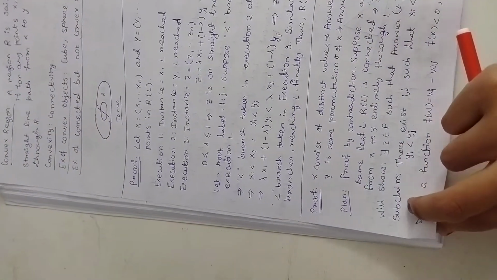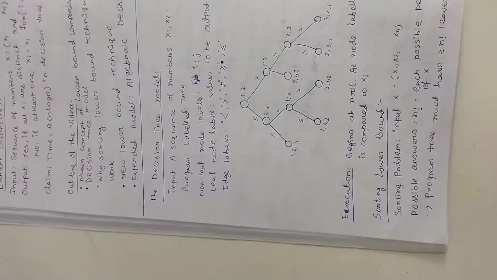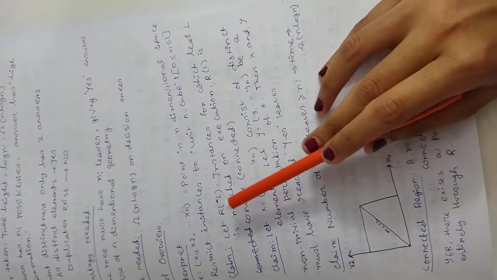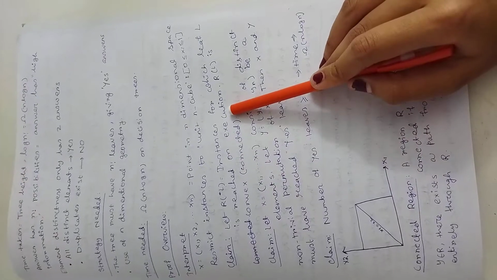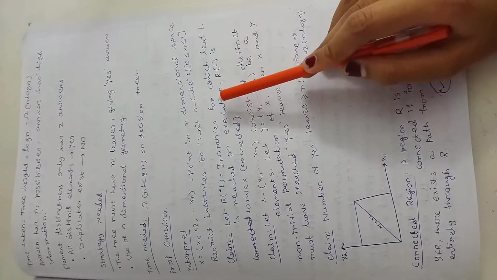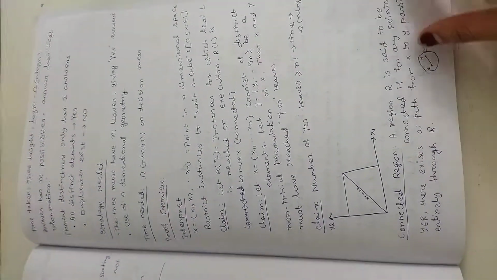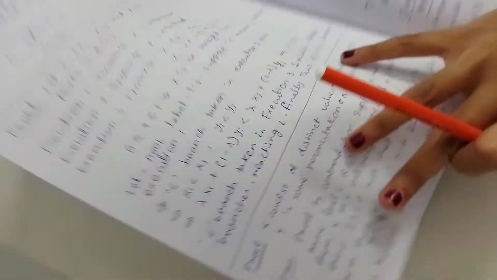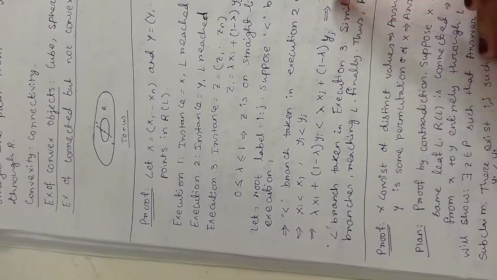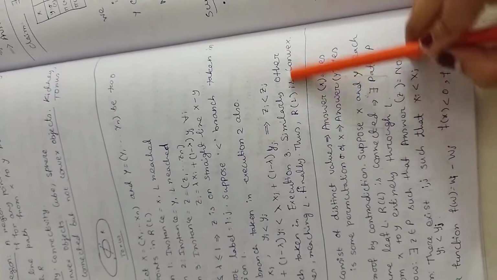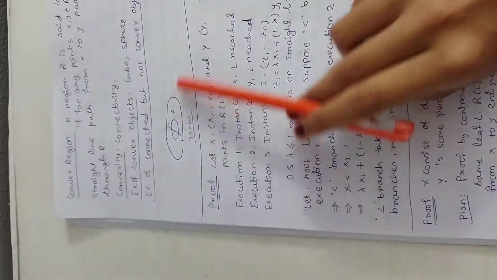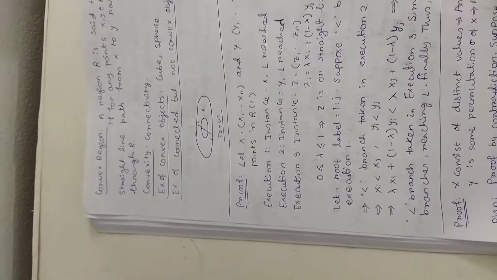So in this way you can prove that for RL instances for which leaf L is reached at execution RL, we can conclude that RL is convex and it is also connected. So here we have proved that the solution has reached, so definitely that means RL is convex. And previously we have discussed what a convex region is and what a connected region is.